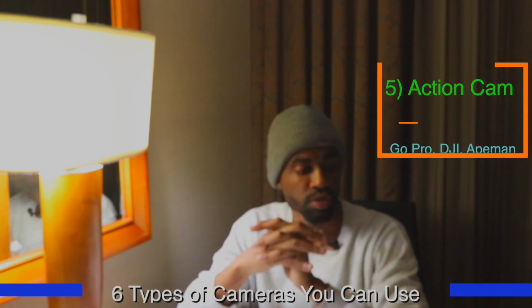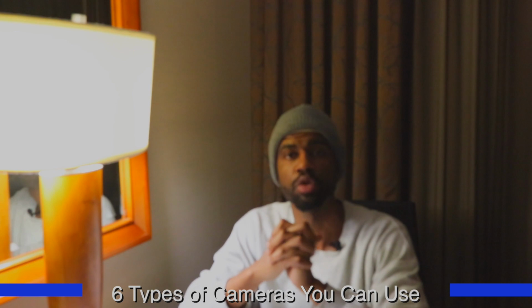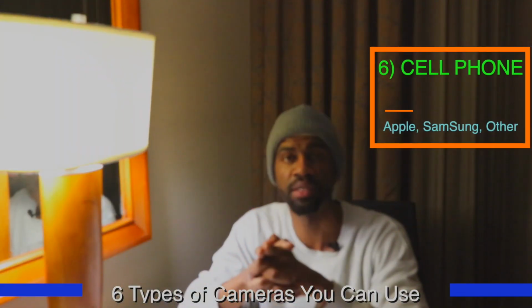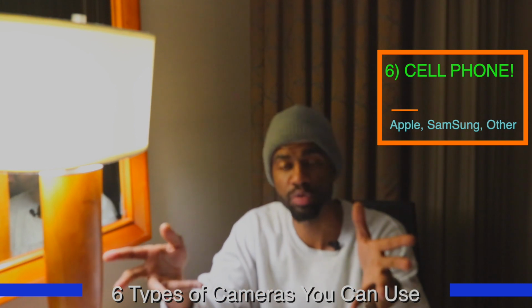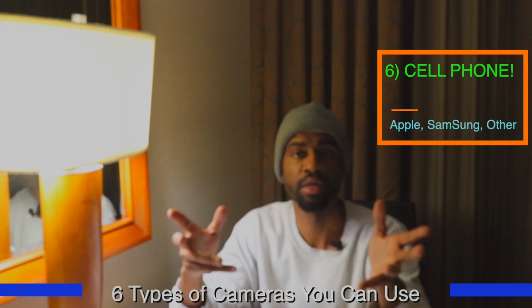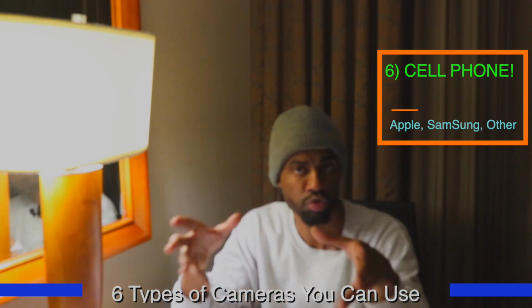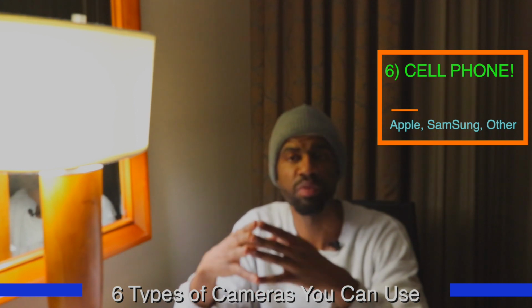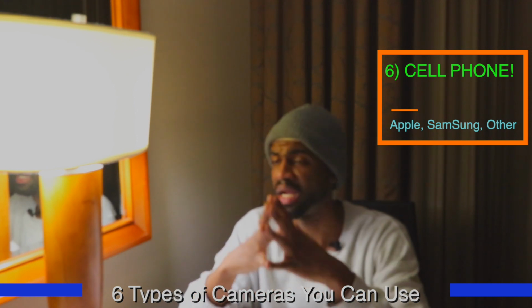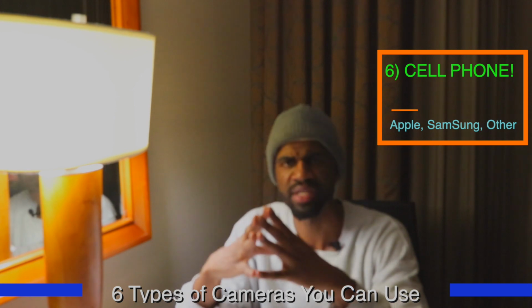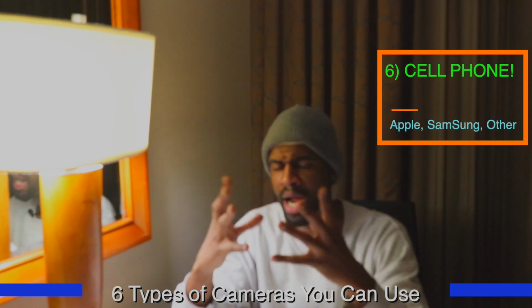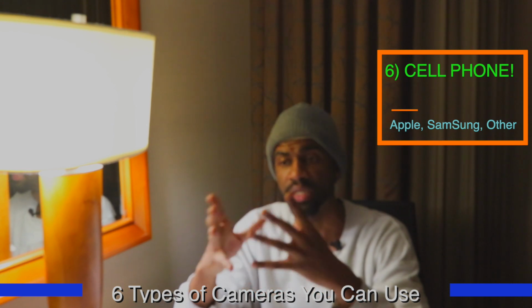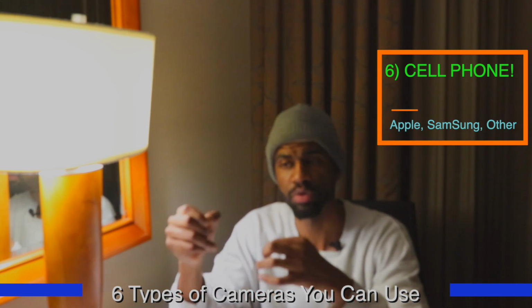And the last, this one's going to come as a shocker, is actually your cell phone. Yes, yes, yes. Your cell phone should be the first device that you start with if you don't have a computer or an iPad. You don't have a camera, use your cell phone. The iPhones and the Galaxies that are out now and the other brands have top-of-the-line cameras which can capture 1080p or higher, and you have flexibility to change your recording settings.